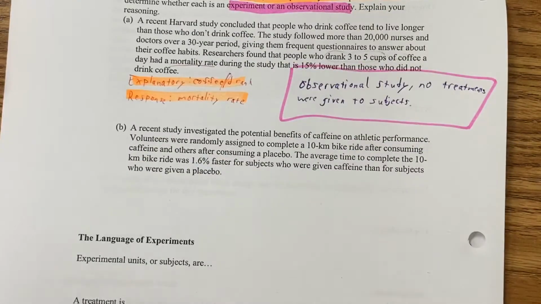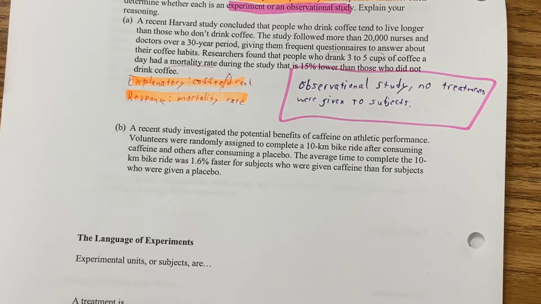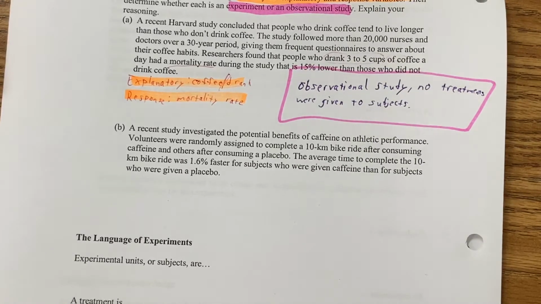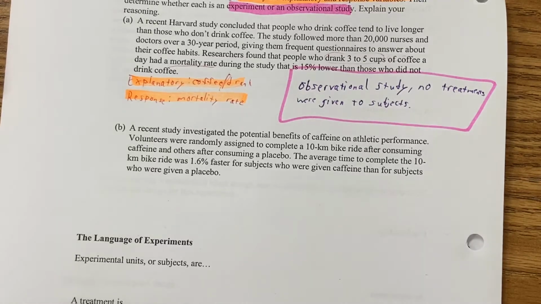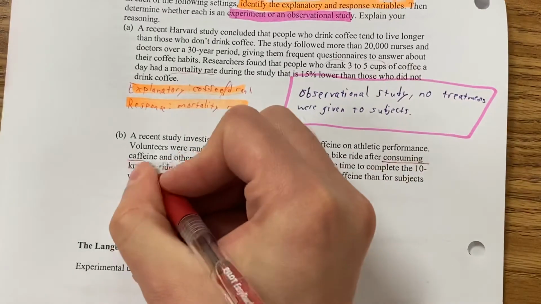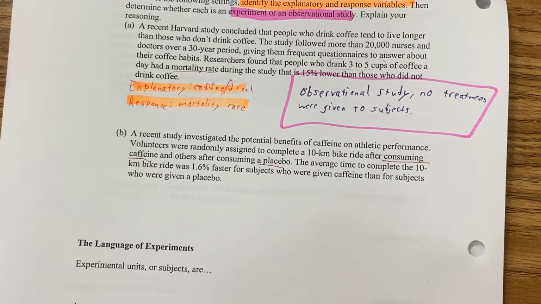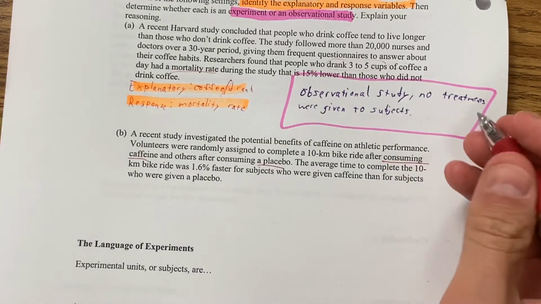Okay, the next part, recent study. By the way, I would pause this and try the next one. A recent study investigated the potential benefits of caffeine on athletic performance. Volunteers were randomly assigned to compete in a 10-kilometer bike ride after consuming caffeine, while the others were given the placebo. The average time to complete the 10-kilometer bike ride was faster for subjects who were given caffeine. So it looks like they were given caffeine or a placebo.